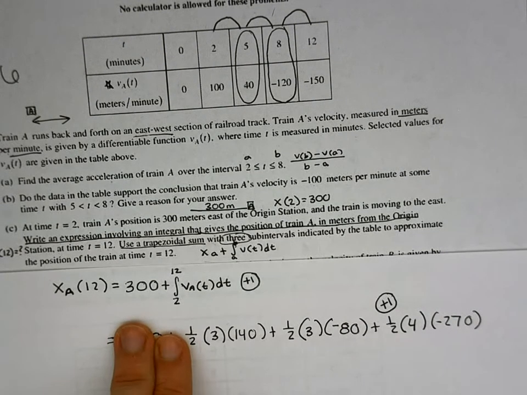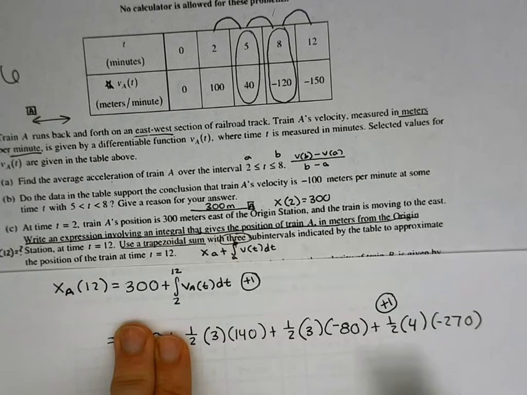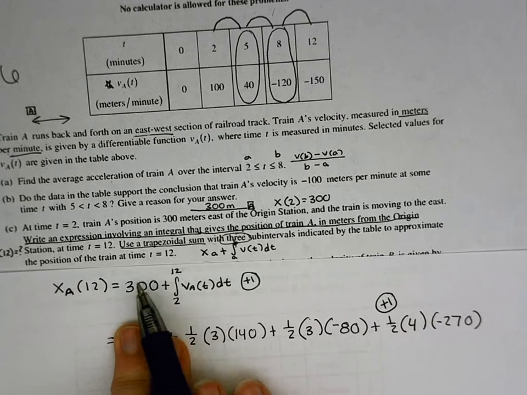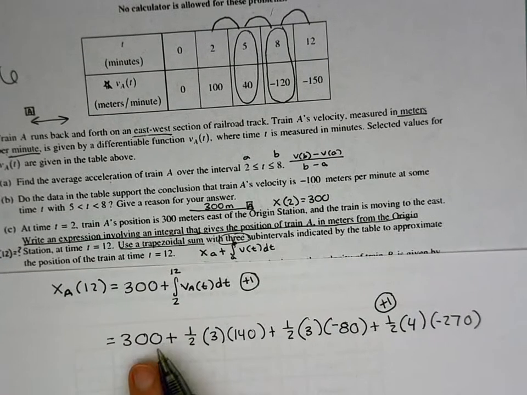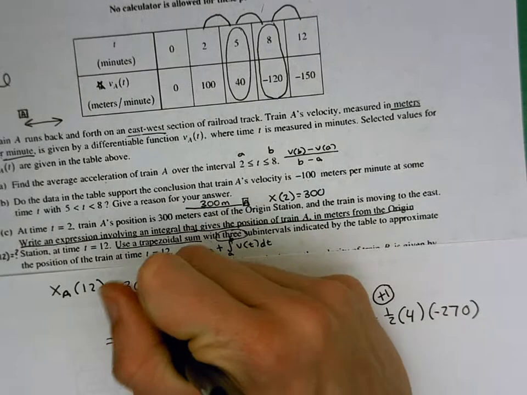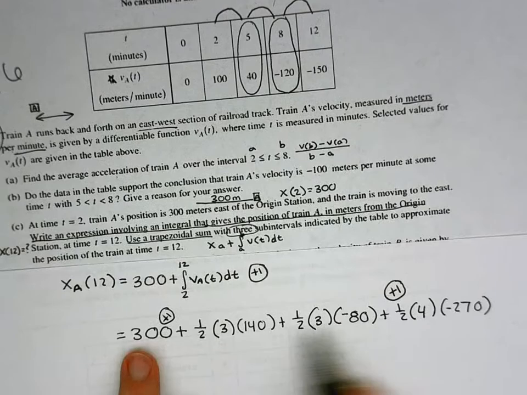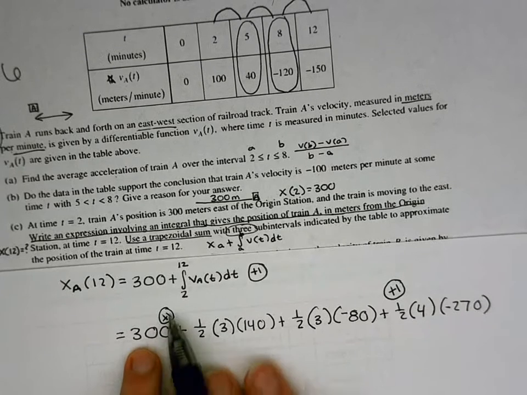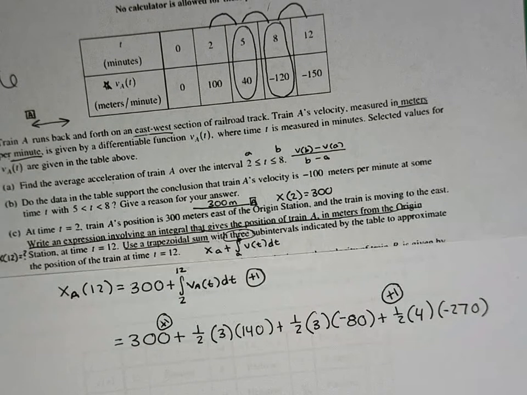Okay, and then the third point is for the actual position at time t equals 12. Well, this trapezoidal sum piece is just the integral part of my position expression here. I was already 300 away from origin station, and so if you have this 300 in front of your trapezoidal sum, that's your third point. And the third point technically is for the whole value. If you leave it like this, your third point then is associated directly with the 300 essentially, because you already have your trapezoidal sum piece there.